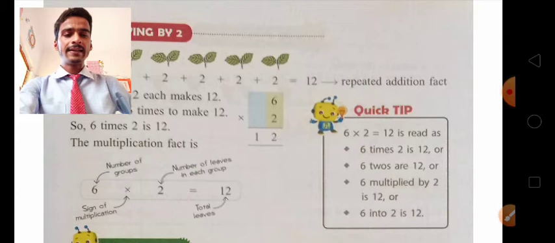In this, 6 is the number of groups. How many groups? There are 6 groups. And what is 2? 2 is the number of leaves in each group. There are 2 leaves in each group. And cross is the sign of multiplication. Okay. And what is 12? 12 is the number of total leaves.